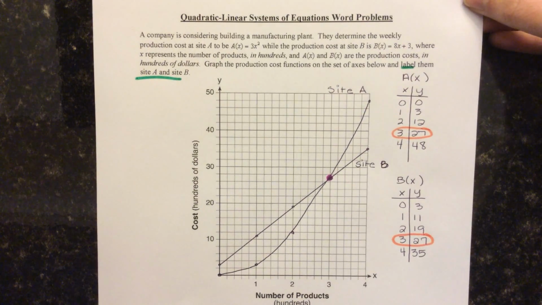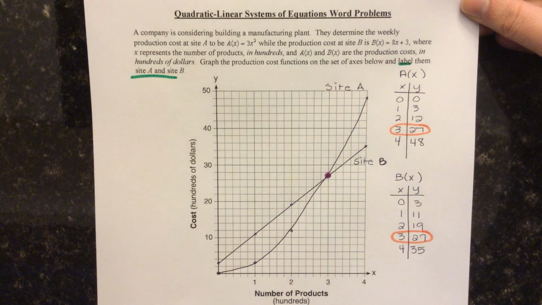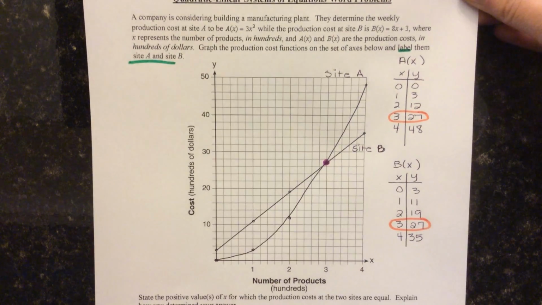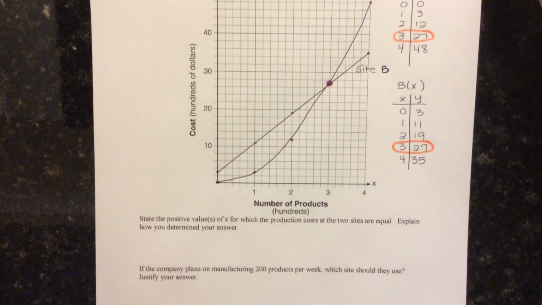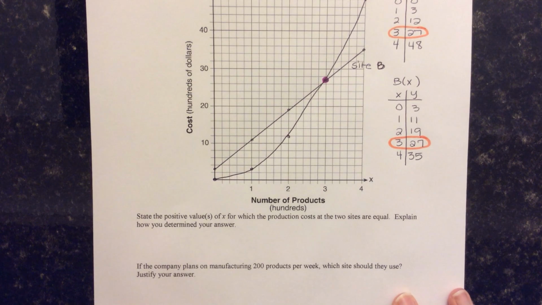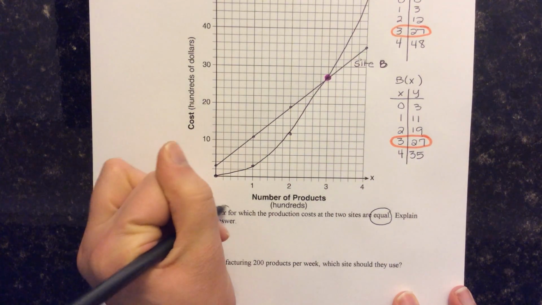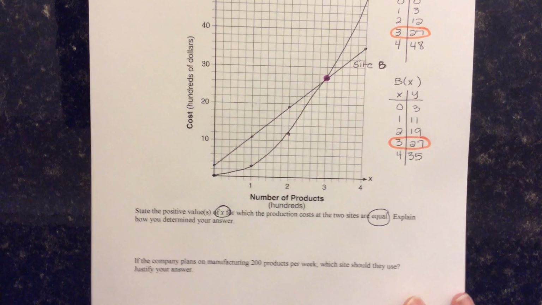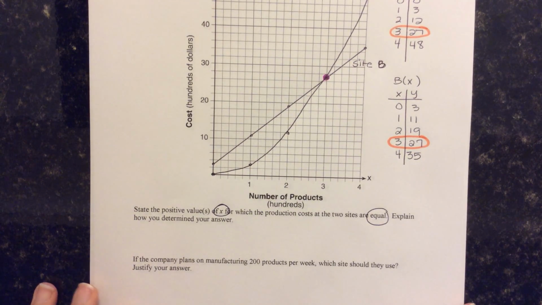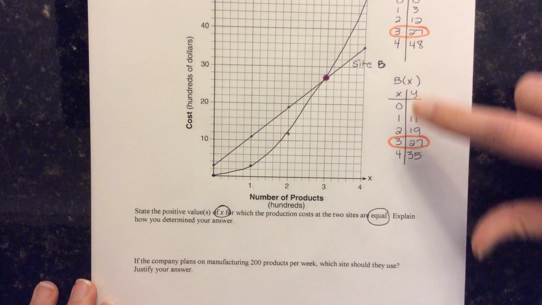Now we're going to answer a couple questions about these. You want to keep your answers as simple as possible. Don't overthink it. This is how you can get full credit on this. Okay, so the first part says state the positive values of x for which the production costs at the two sites are equal. Explain how you determined your answer. Well, the keyword here is equal, and it says your values of x. So don't get too crazy. So when are these equal? Well, they're equal when x equals 3.